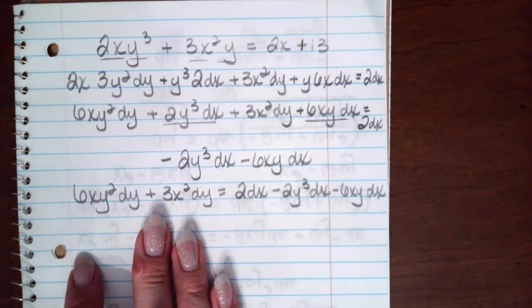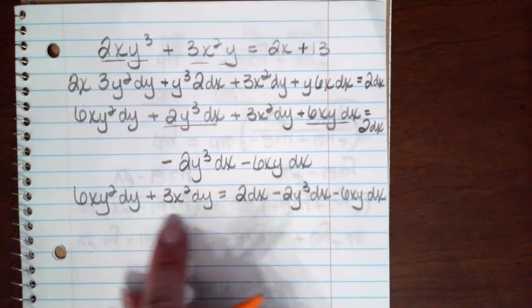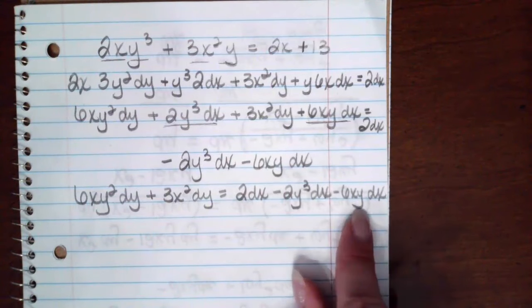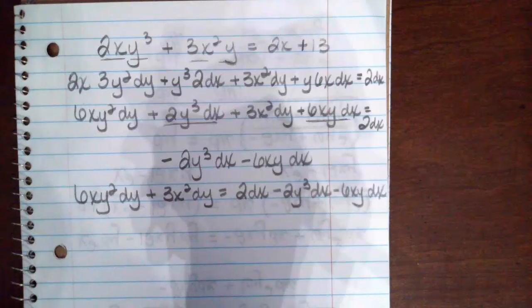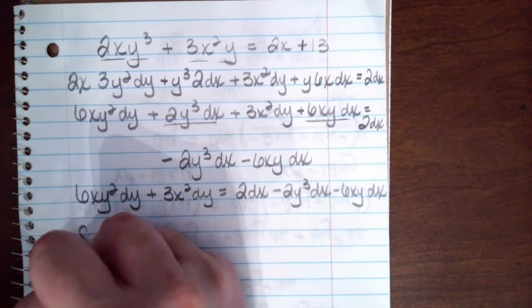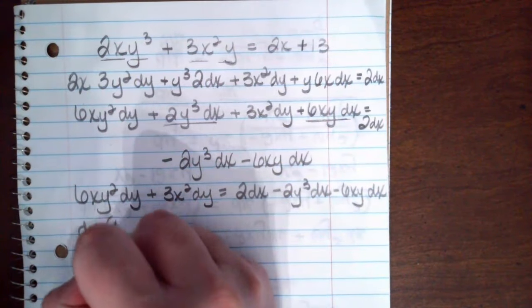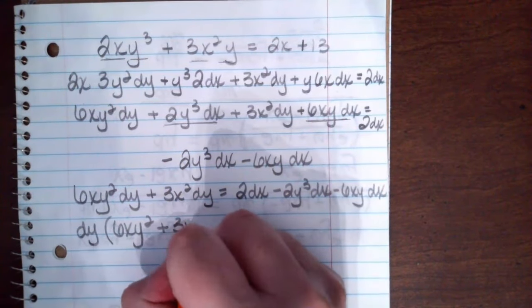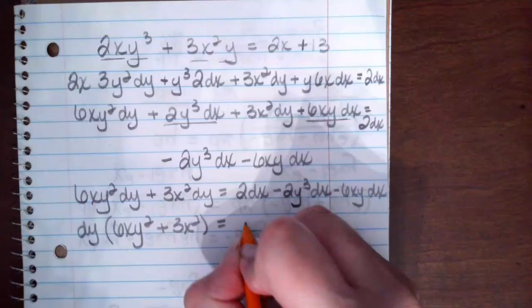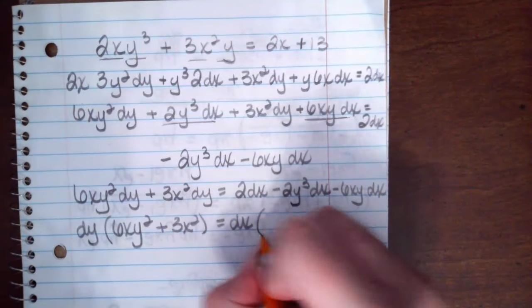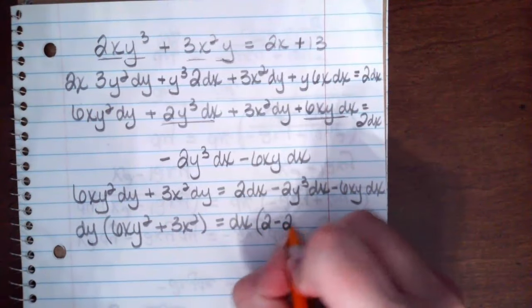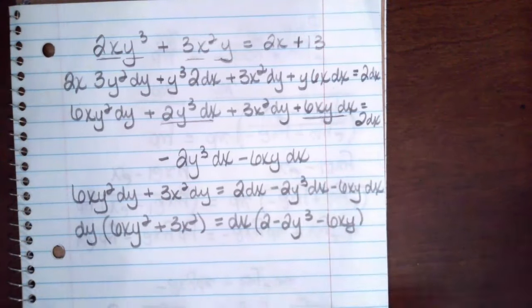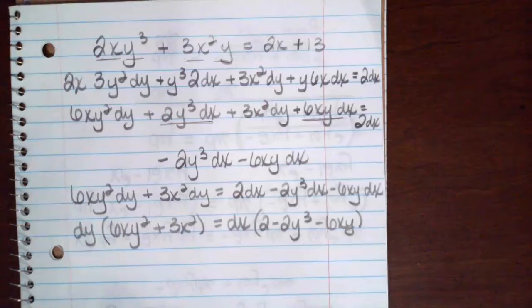So now what do I do? Since these both have dy's, and since all three of these have dx's, I'm going to factor out a dy and factor out a dx. Okay.